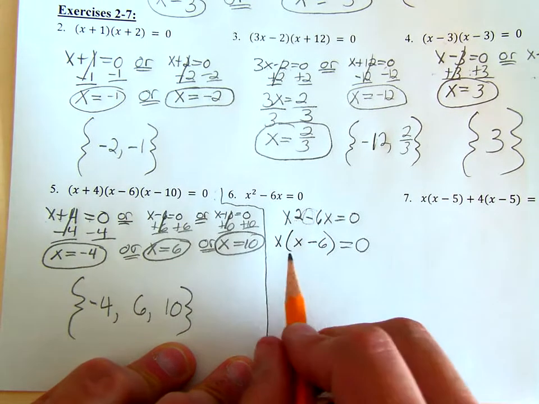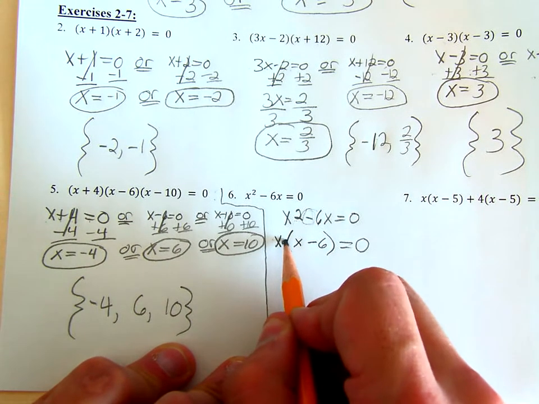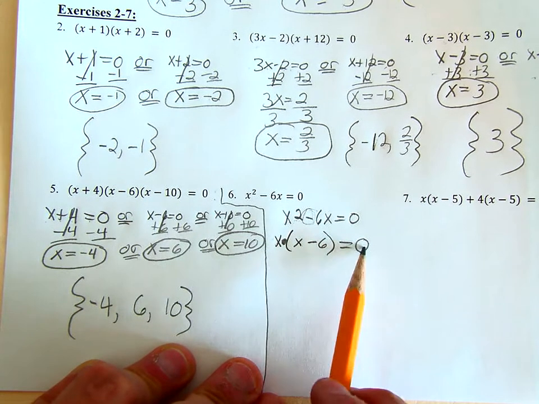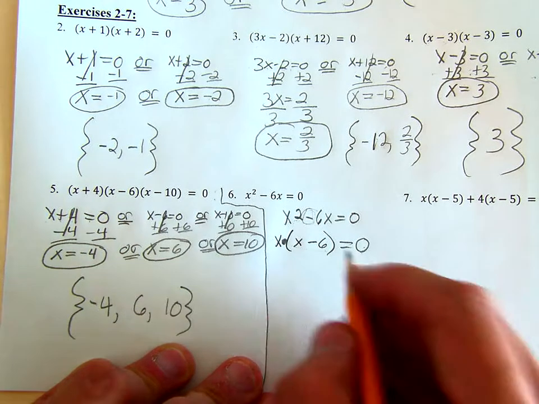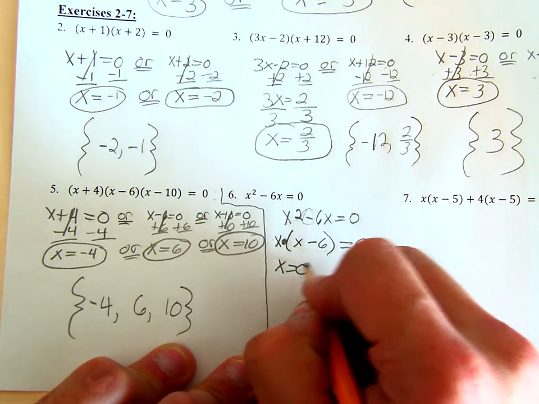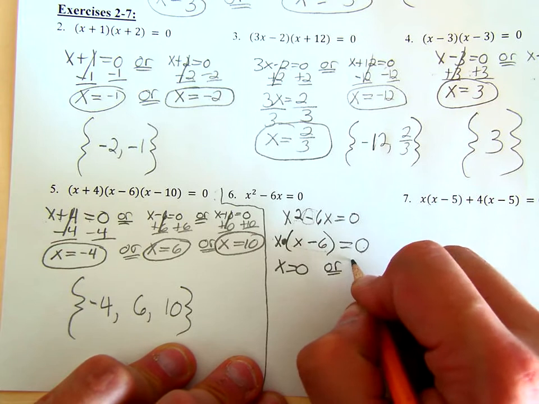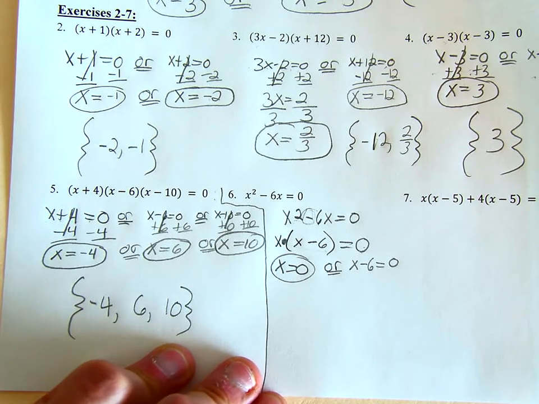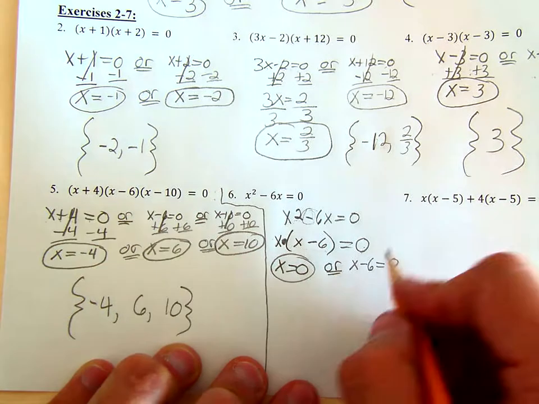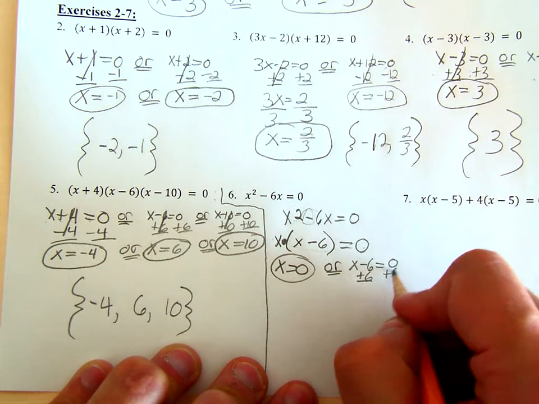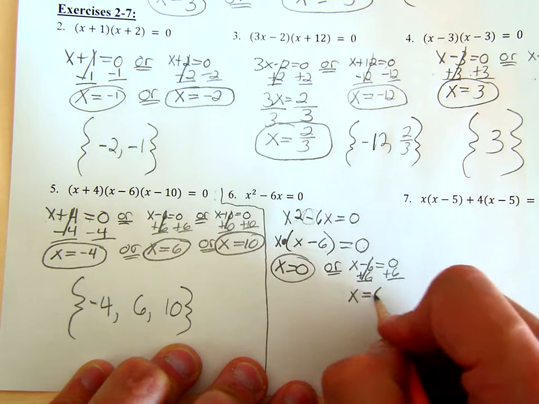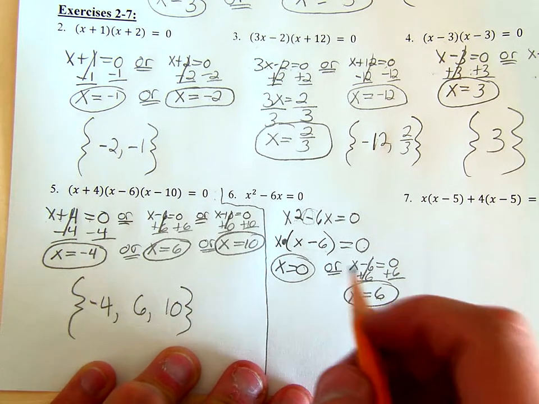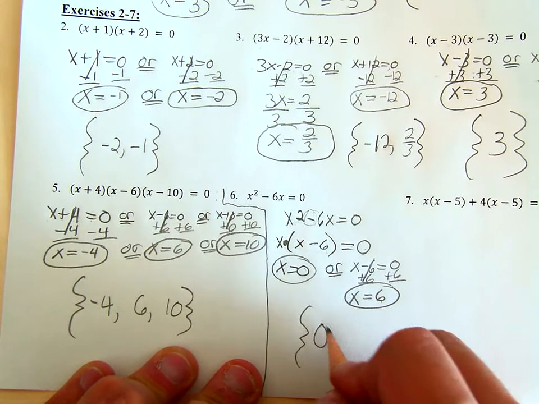And now we have two quantities separated by multiplication that are equal to 0. And this could happen if x is equal to 0 or x minus 6 is equal to 0. So for that first one, we have our first solution, x is equal to 0. Or if we add 6 and add 6, we get that x is equal to 6. So there's our two solutions, that x is equal to 0 or x is equal to 6. So in set notation, we'll have 0, 6.